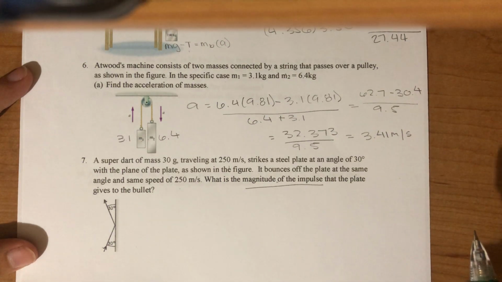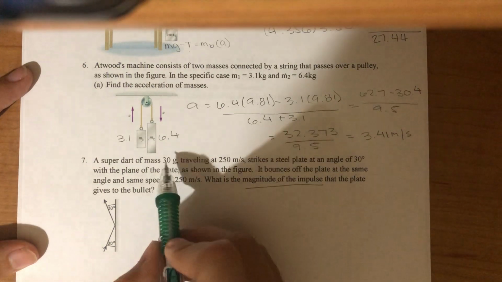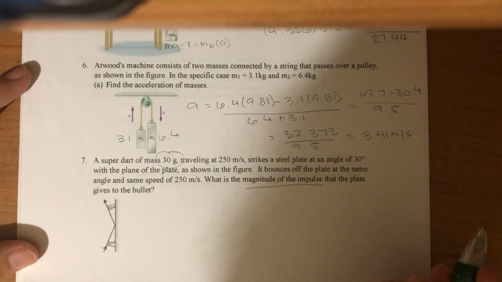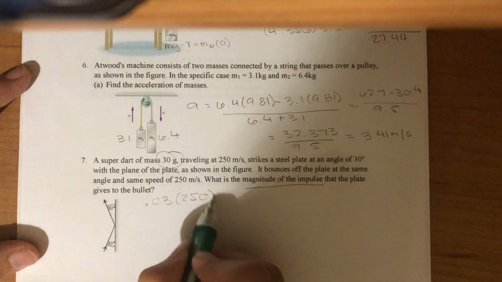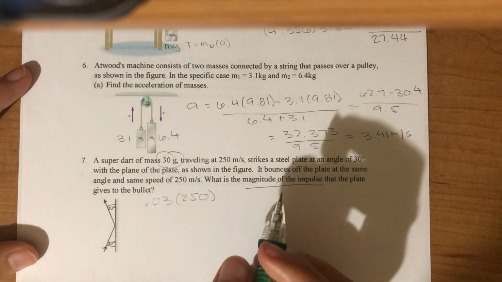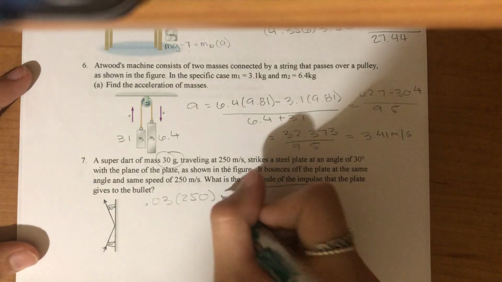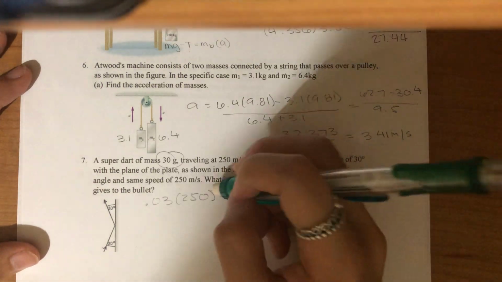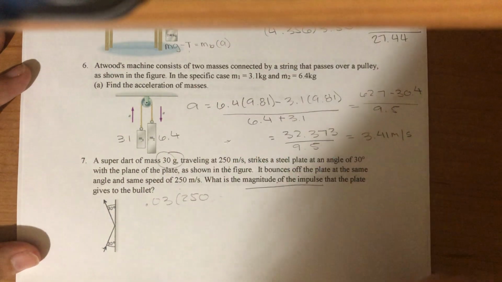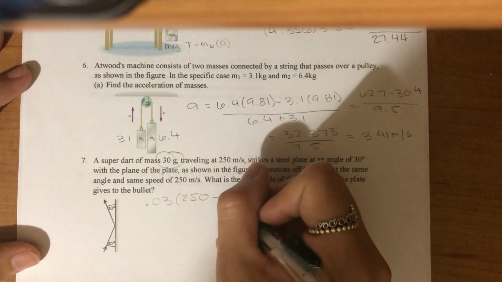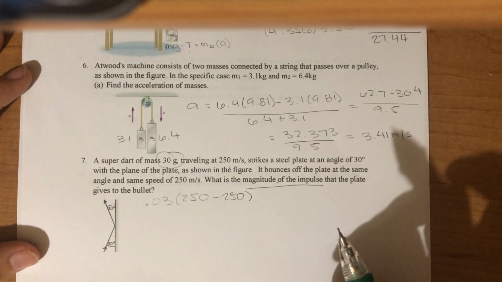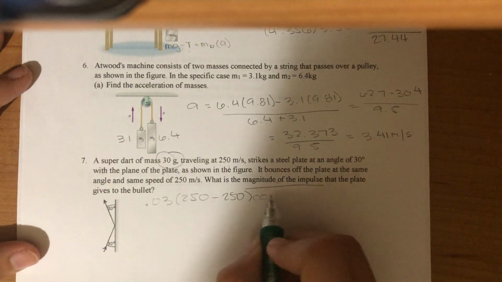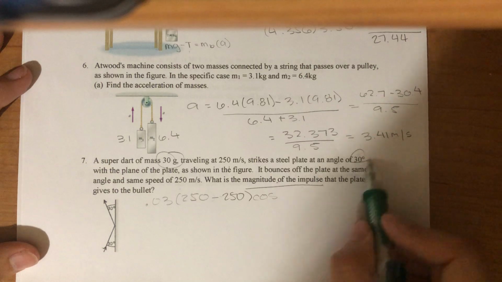So in this case, we would multiply, we would change this into kilograms instead of grams, so it'd be 0.3 times the velocity, which is 250, minus, we're going to find the final velocity, so we're going to subtract the final and initial velocity, and we're going to multiply it by cosine theta, which is 30.